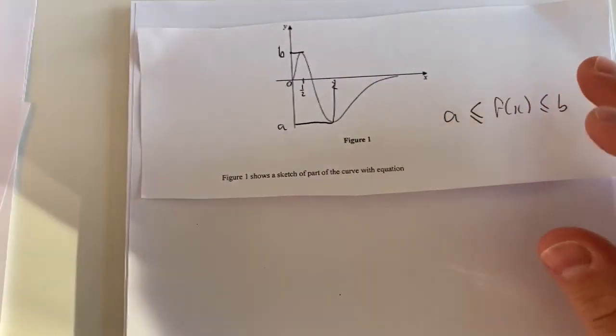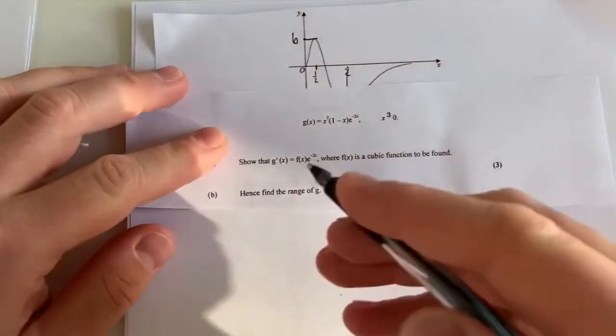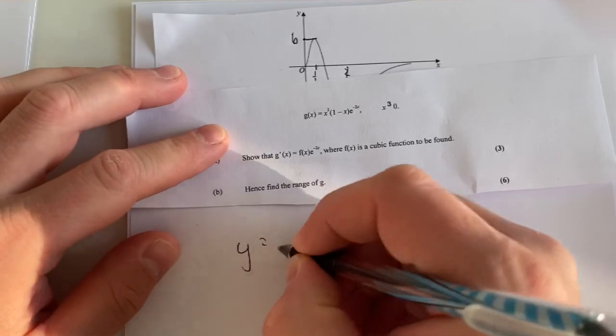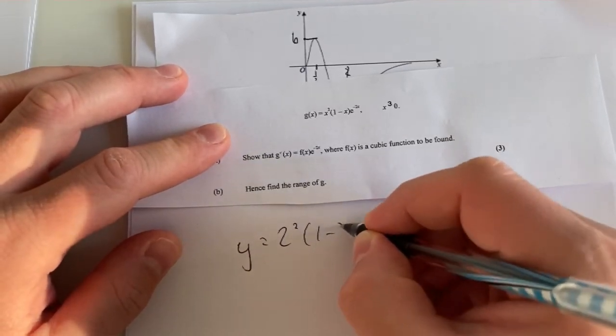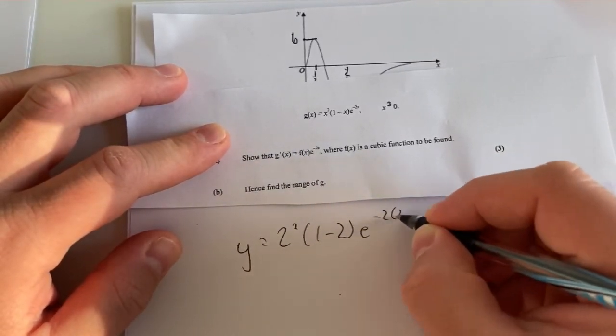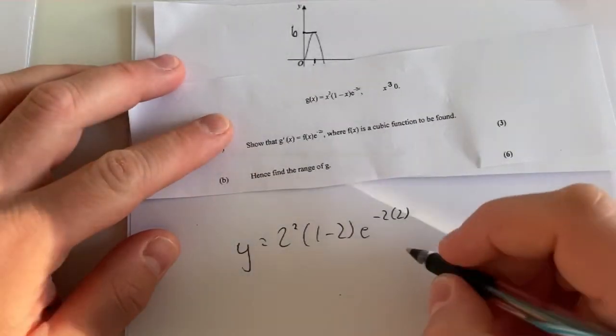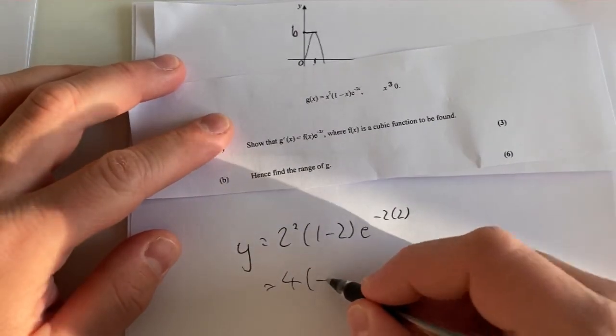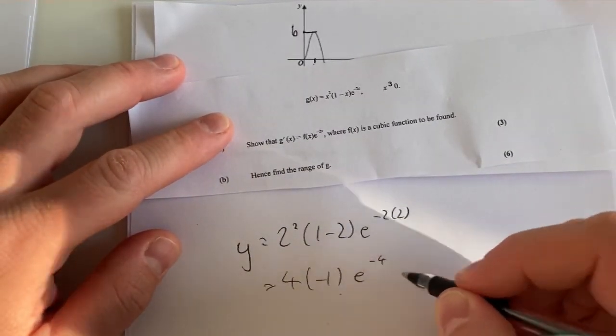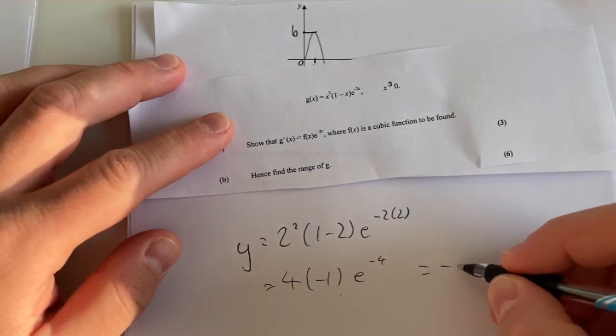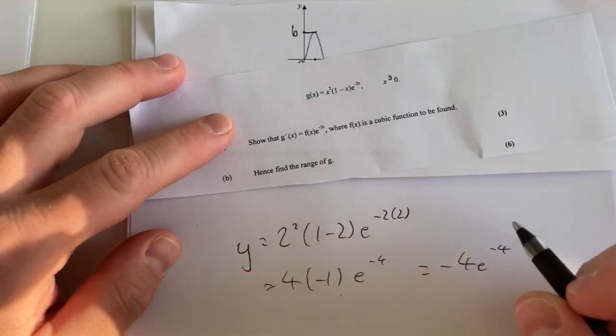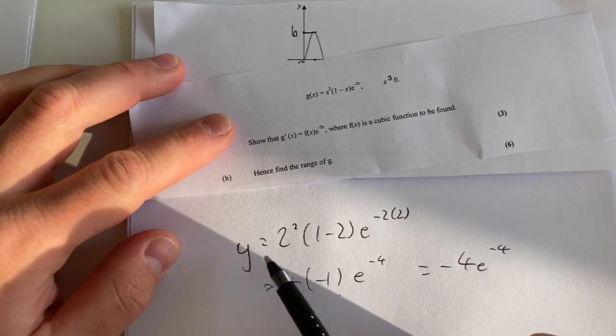So if x is 2, y is 2 squared, 1 minus 2, e to the minus 2 lots of 2. So 4 times minus 1, e to the minus 4. So minus 4 e to the minus 4 when x is 2.